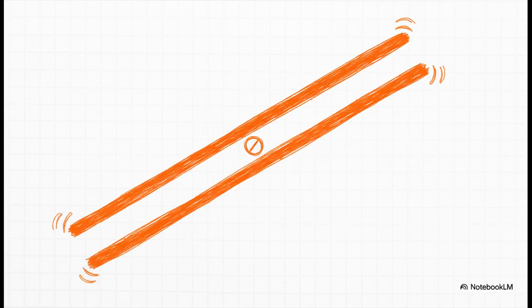Now, what if the lines have the exact same steepness, the same slope, but they're just shifted apart? Well, in that case, they're parallel. It's kind of like two lanes on a perfectly straight highway. They run alongside each other forever, but they will never, ever touch. And if they never touch, that means there's no point they share in common.